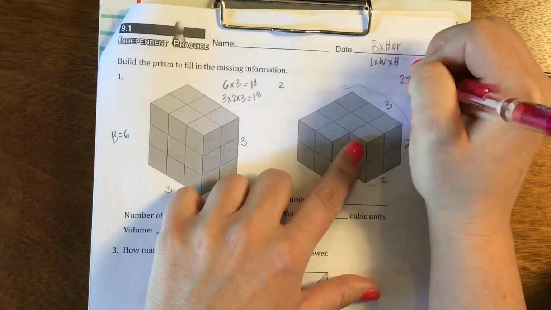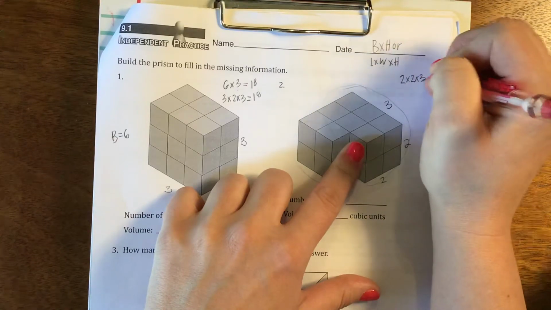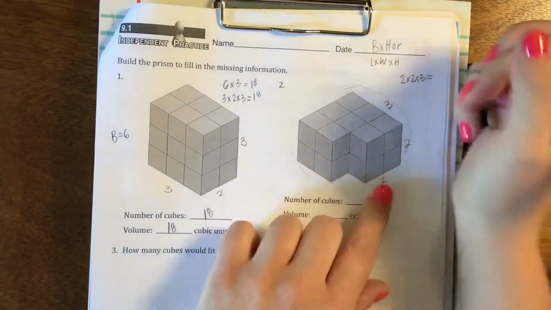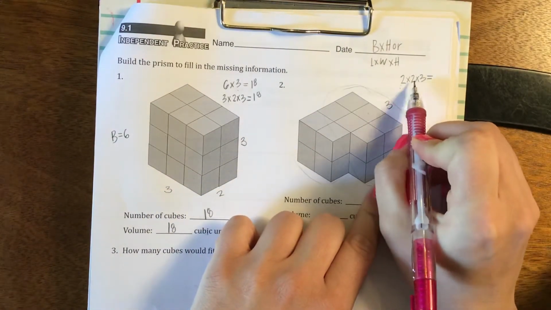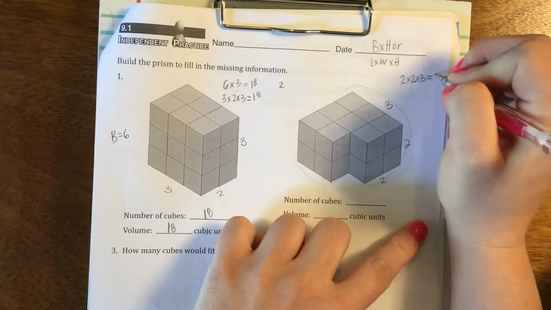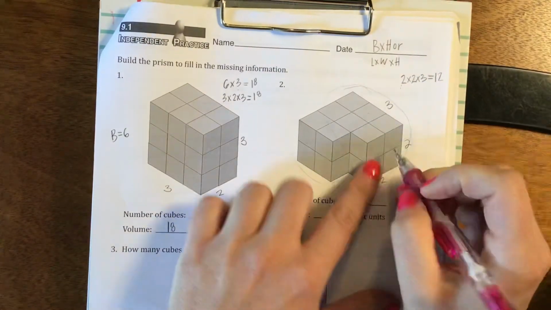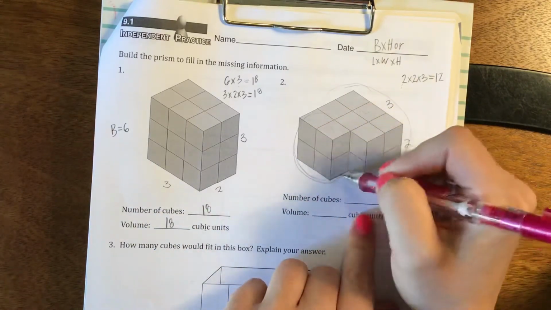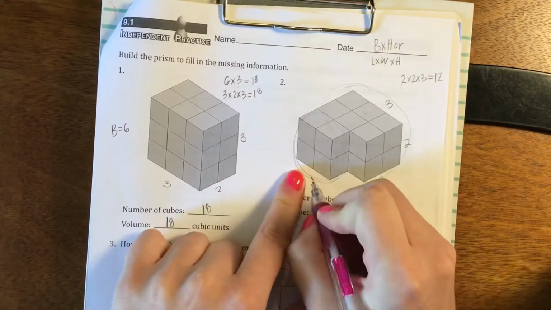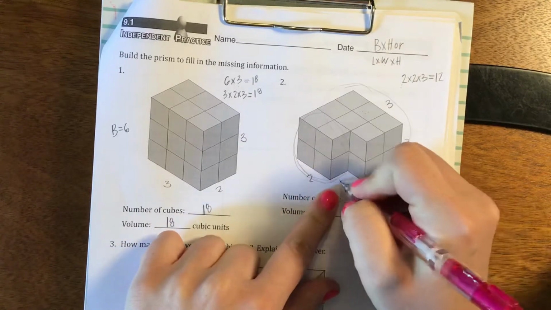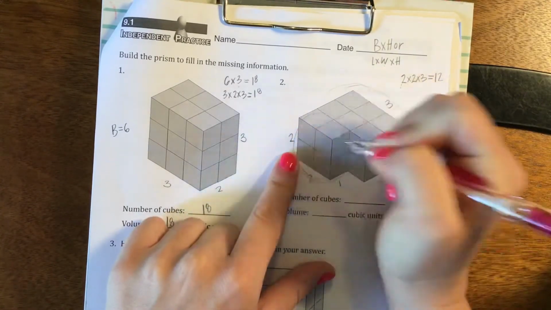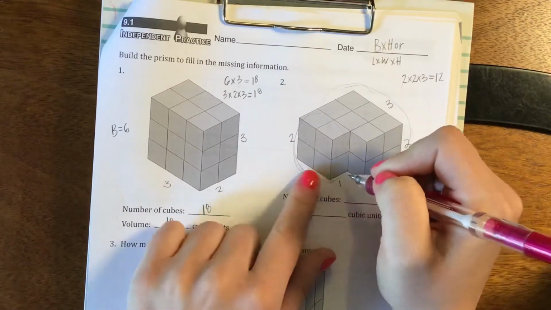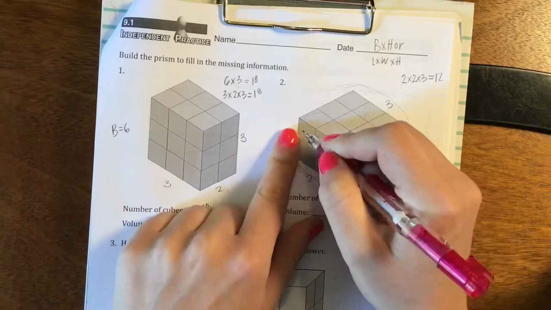So I'm going to do 2 times 2 times 3, or my base would be my 2 by 3 of 6. So I'm going to say 2 times 2 is 4, and 4 times 3 is equal to 12. But that's only this one over here. We still need to figure out the volume of this one over here. So this has 2 by 1 by 2. 2, 1, and 2. So our base is 2 and our height is 2.